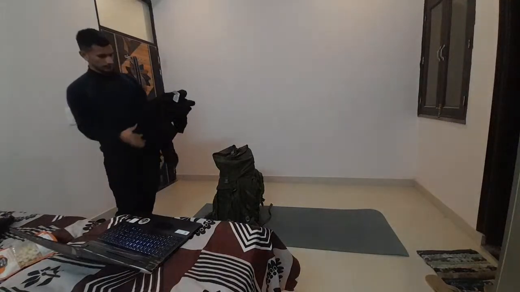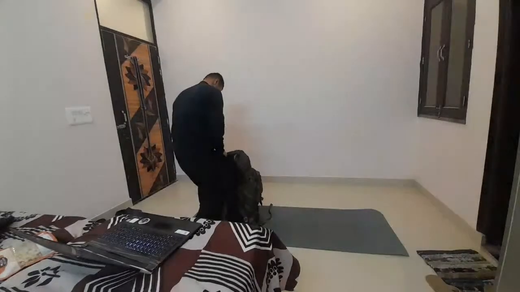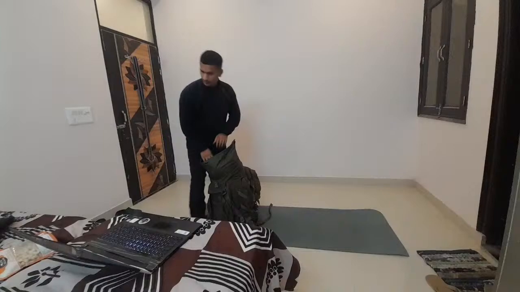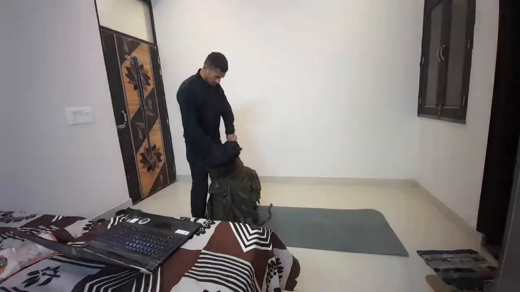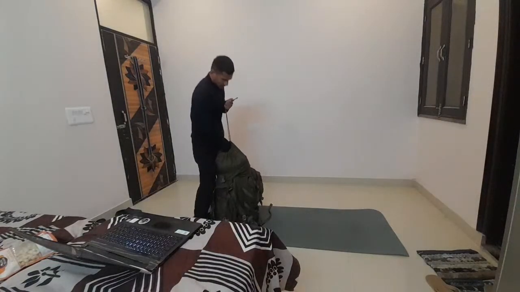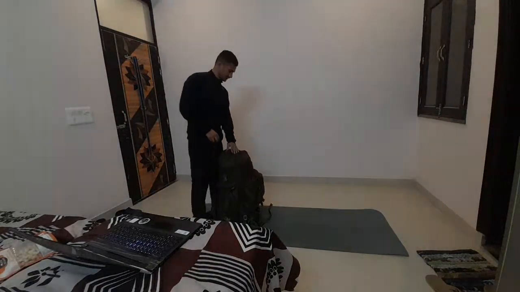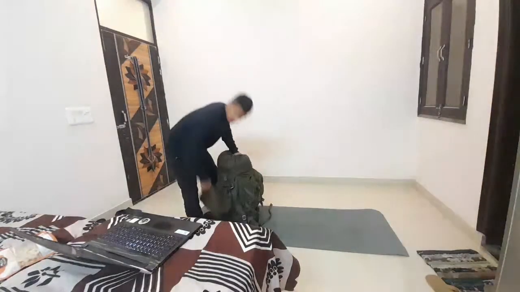One thing is good: I don't need to press these clothes to be ironed, otherwise that would have been very difficult for me to iron these clothes.